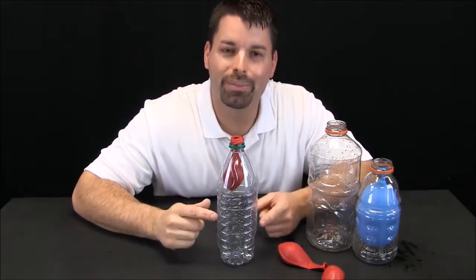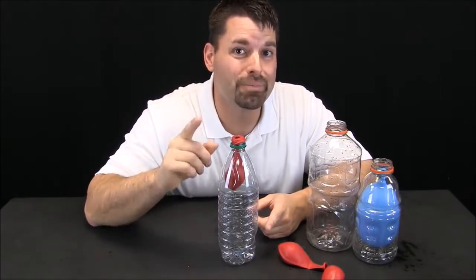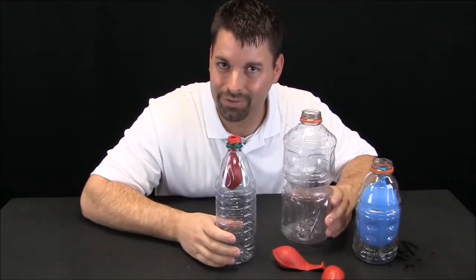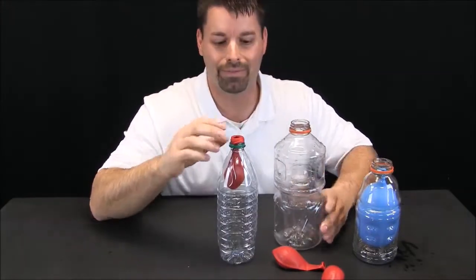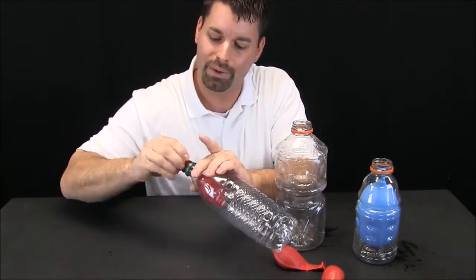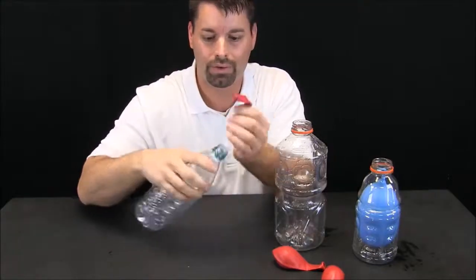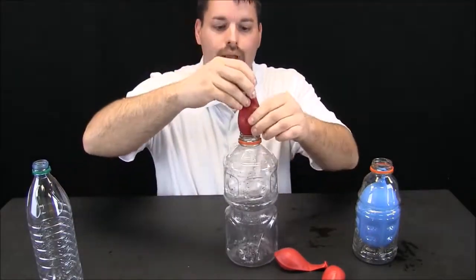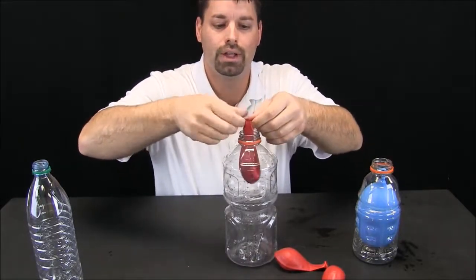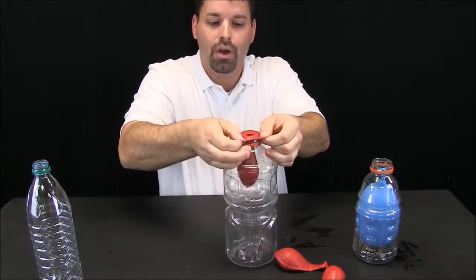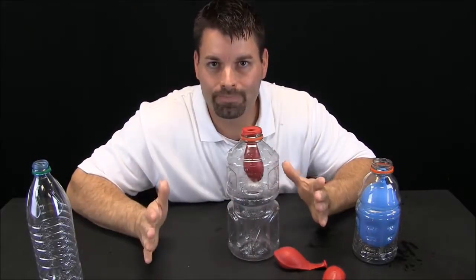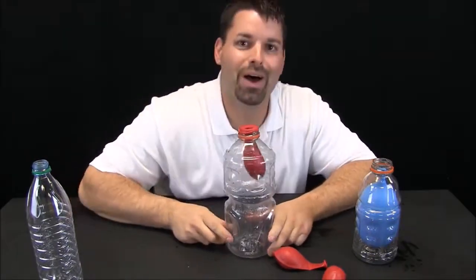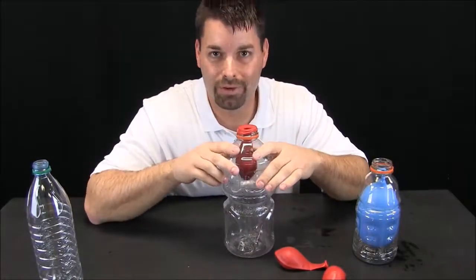So I know air inside this bottle takes up space, but now I want to use a different bottle and try it again. But there's one thing different about this bottle, and it's not the size or shape. There's something else that's different. We want to see if you can find out. So I'm going to take the balloon off of this bottle, same balloon, move the bottle off. Now I have a bigger container. I'm going to stuff the balloon into the bottle, and stretch the balloon's opening over the opening of the bottle. There's one thing different about this bottle. Watch what happens when I try and blow this balloon up.